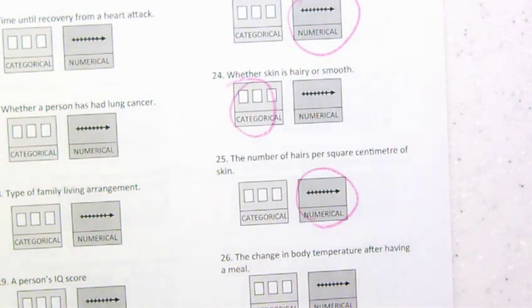So if you wanted to talk about how hairy a person was, there are 2 ways to measure it and one's categorical, one's numerical, and that would make a difference to the sorts of statistics you can do. Right, that's the main point of that. I'll get back to the presentation.